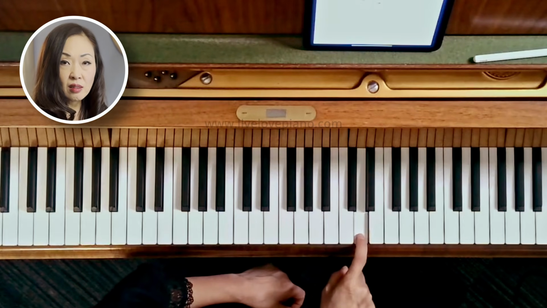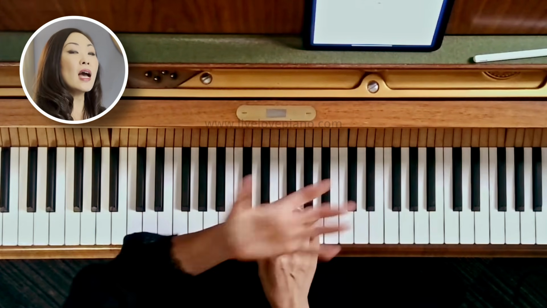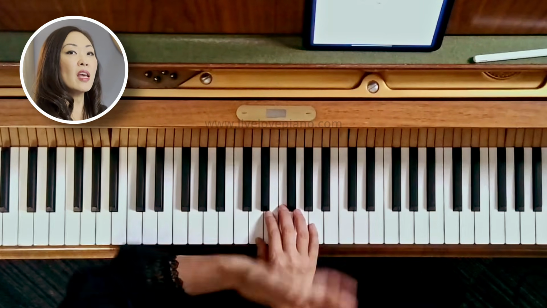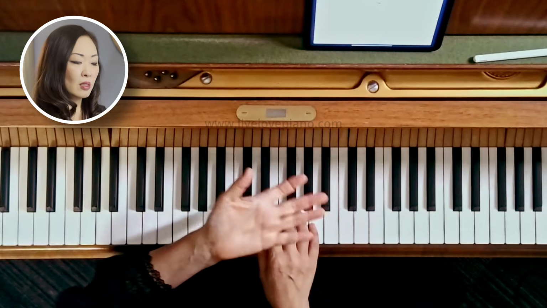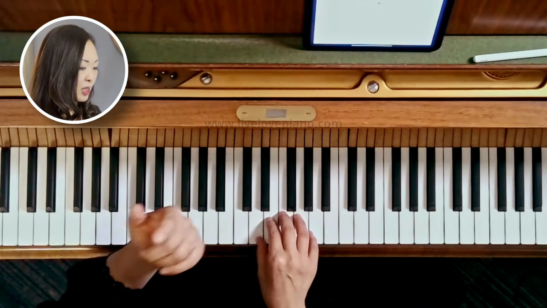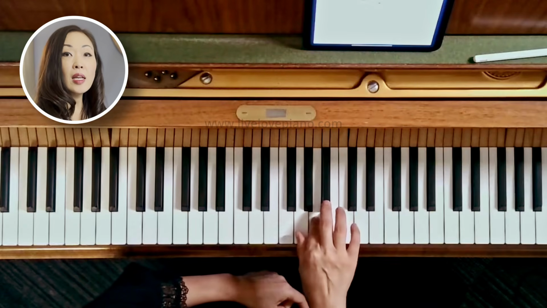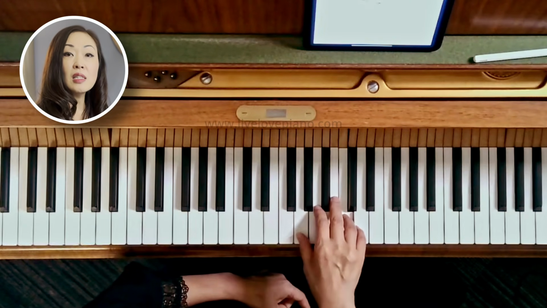That's D. So we're going to start from D and play exactly the same notes as the F major scale, except we're going to start from D. So that would be D, E, F, G, A, B flat, C, D. So that's what it means by relative major and relative minor.